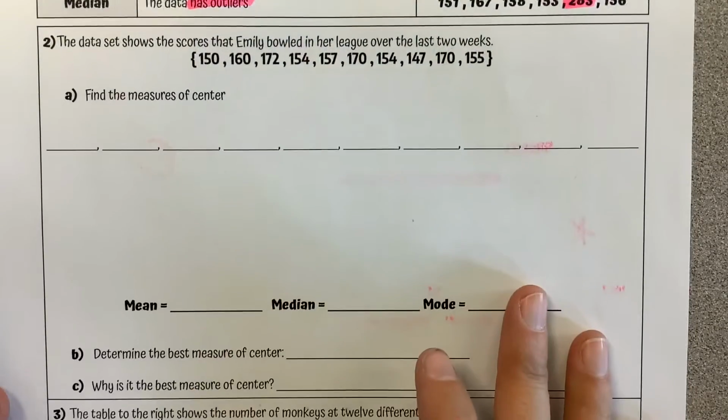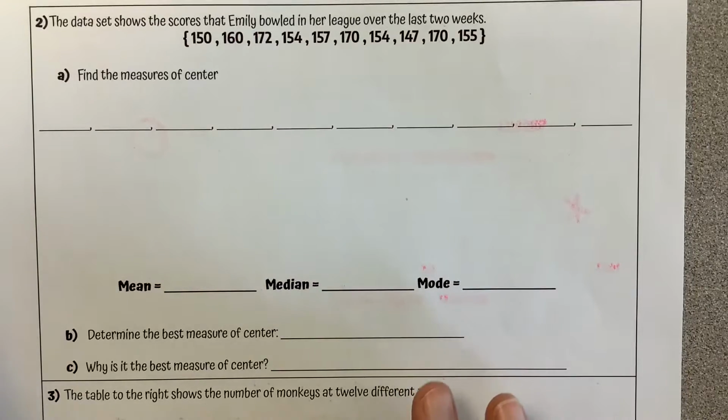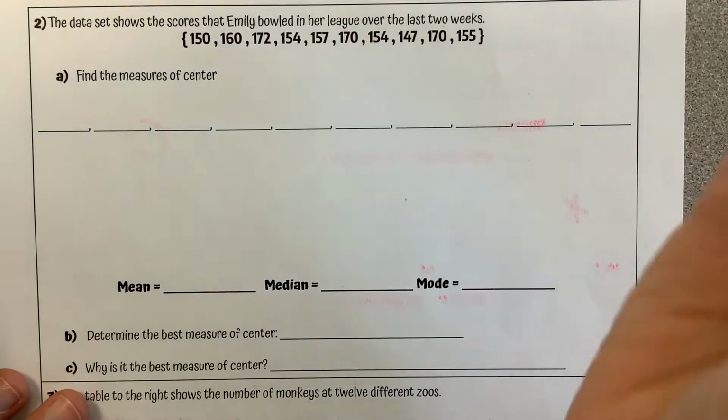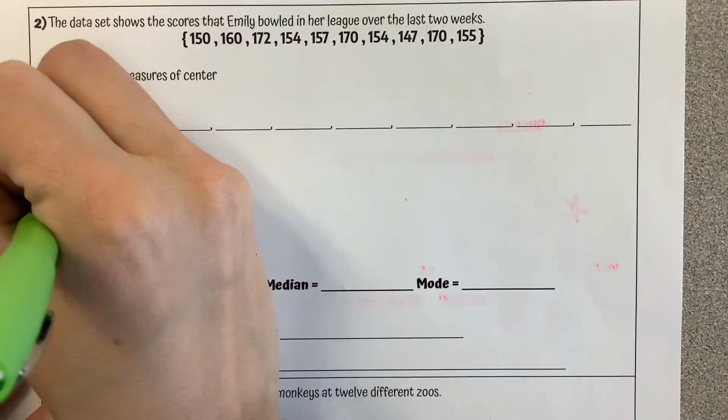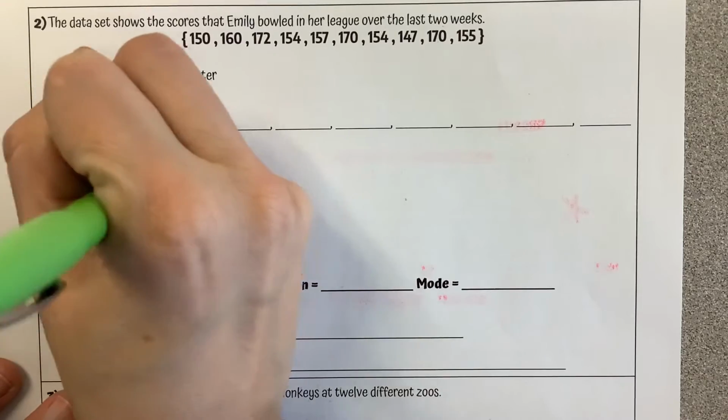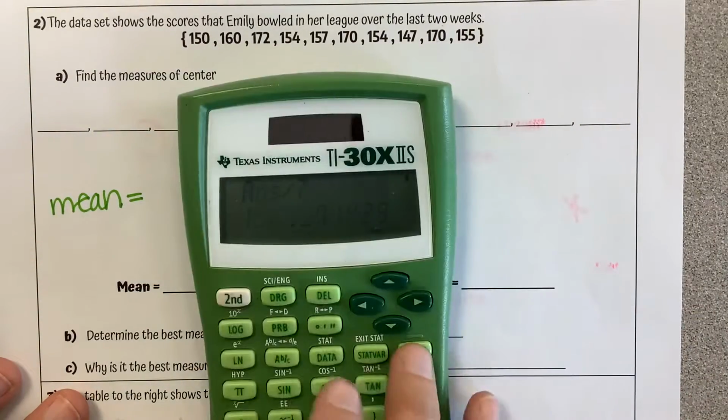So let's look at a data set. The data set shows the scores that Emily bowled in her league over the last 2 weeks. So first thing I'm going to do is find the mean. So I'm going to add these up.